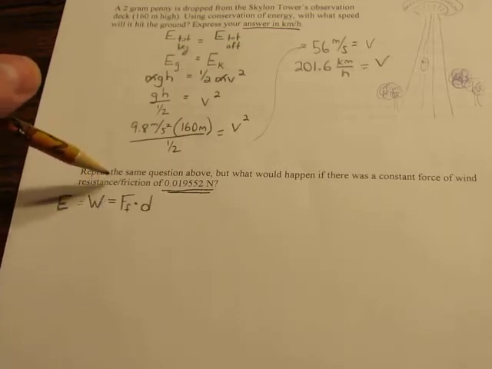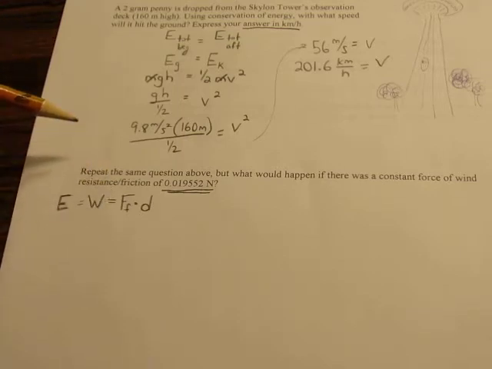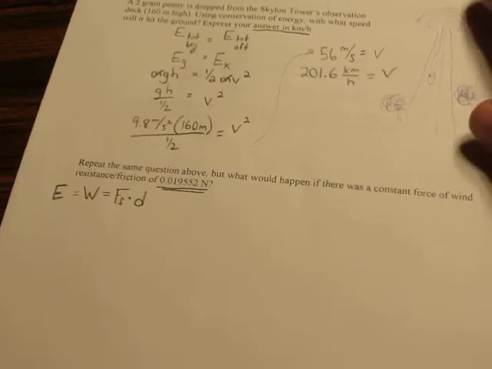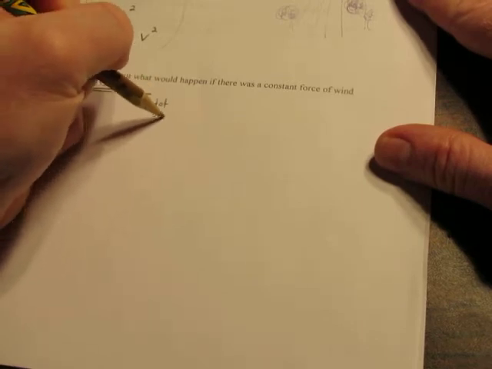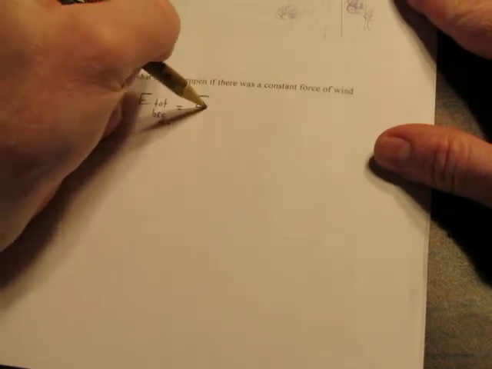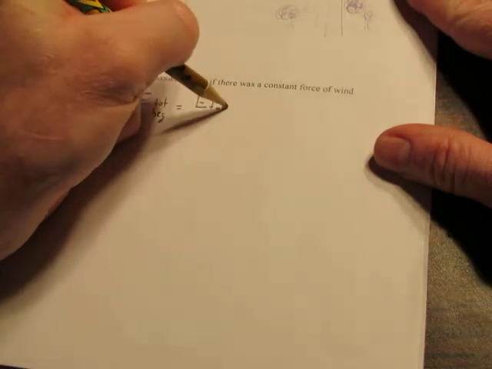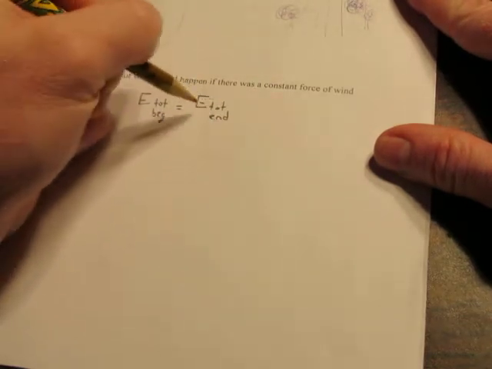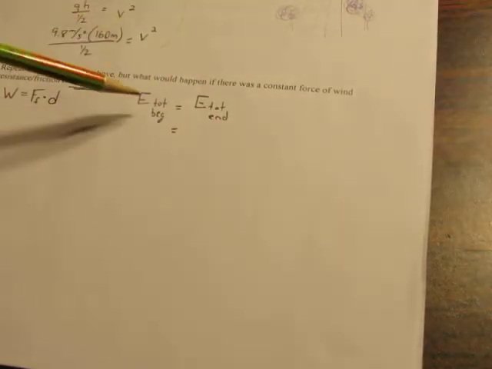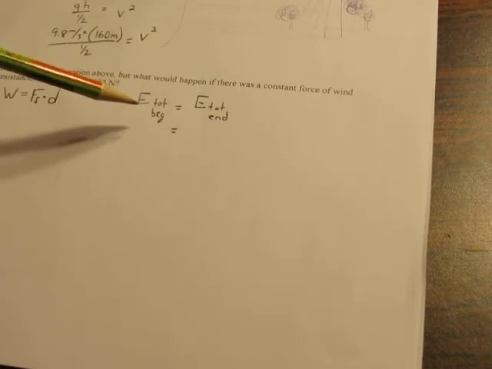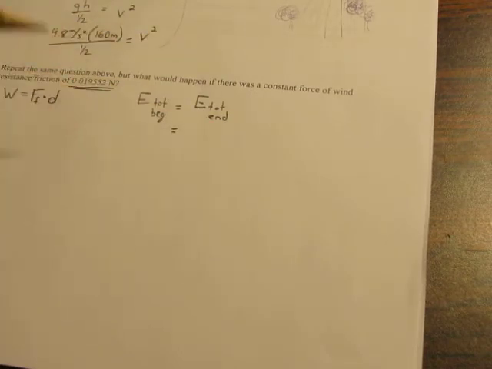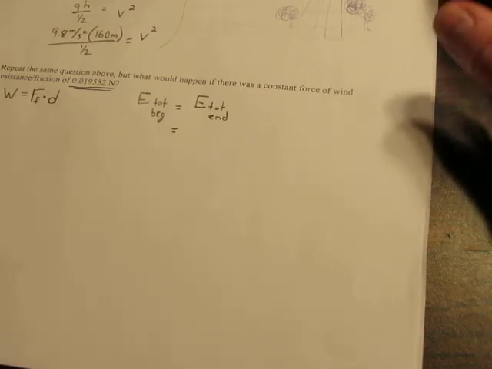So let's do this question again, but let's add in this detail. Here's how the question should be done. Total energy in the beginning equals total energy in the end. And remember what total means. Total means add them up. Conservation of energy formulas always have plus signs. Plus, plus, plus, plus, plus. Everything's plus. You add everything together.